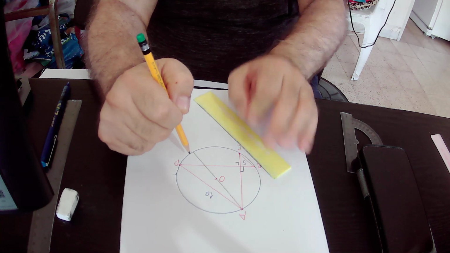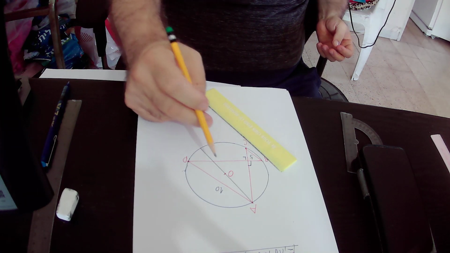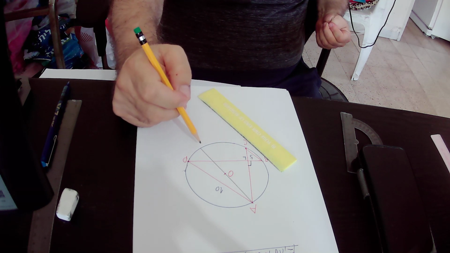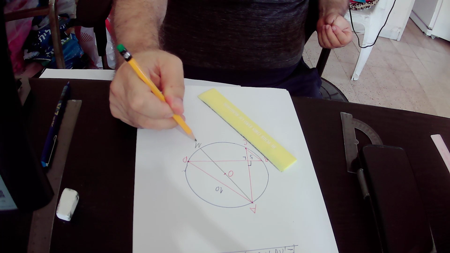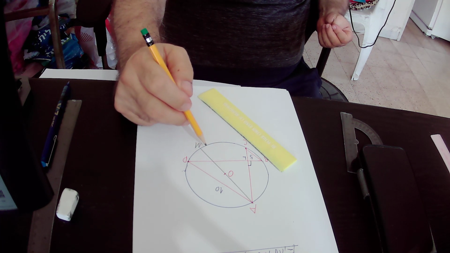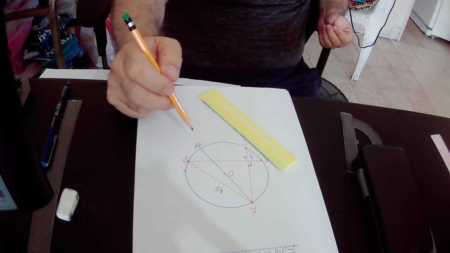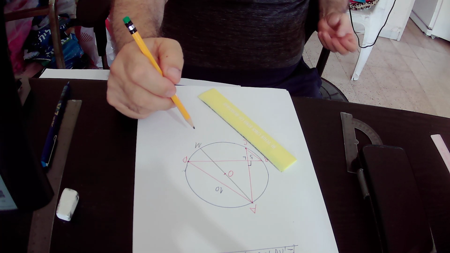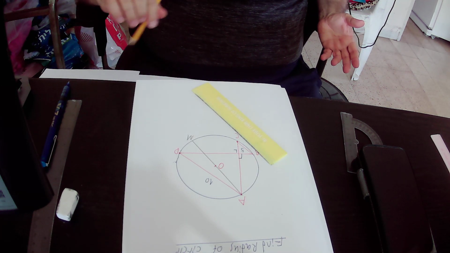I draw a diameter through points A and O of this circle, and I will call the touching point between the diameter and the circle point M. M is the touching point between the diameter AM and the circle. So AM is the diameter of this circle.